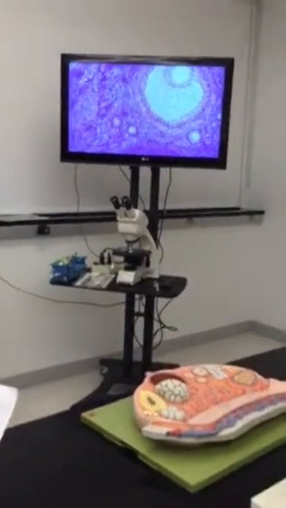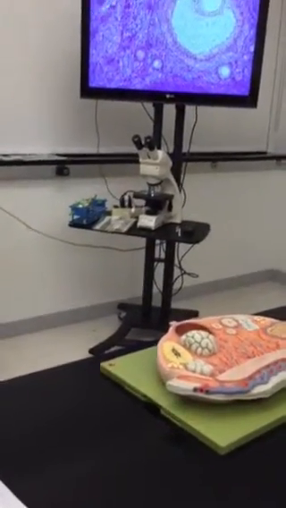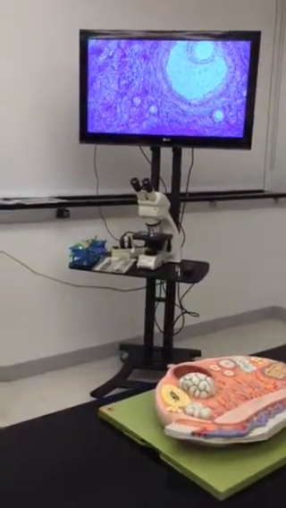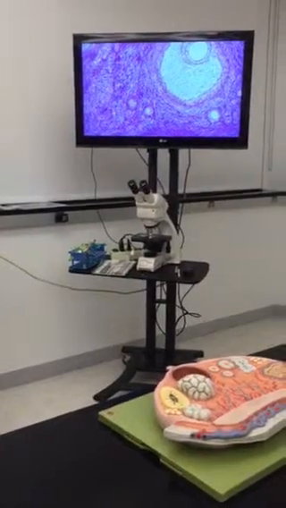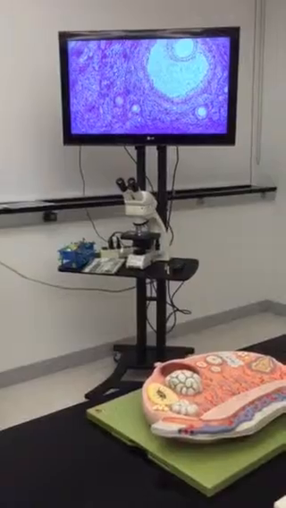All right, any other questions on that? And those develop in response to FSH from the anterior pituitary of the female.